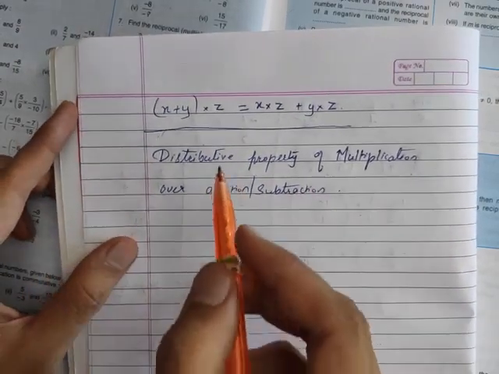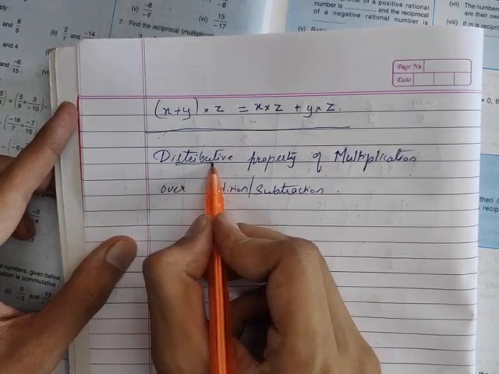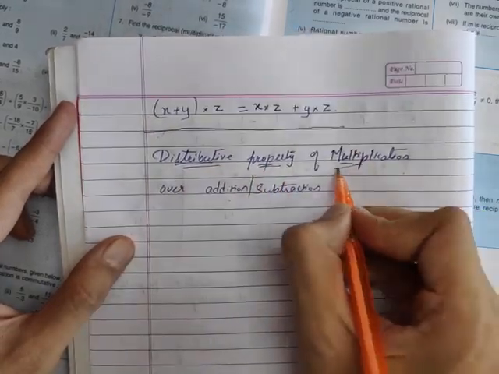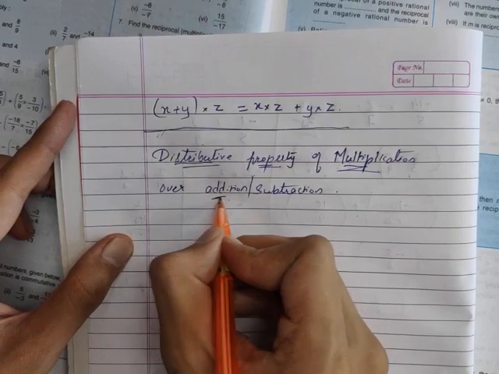Let's see what do we mean by this. We will learn this topic today. Distributive property of multiplication over addition or subtraction, whatever.